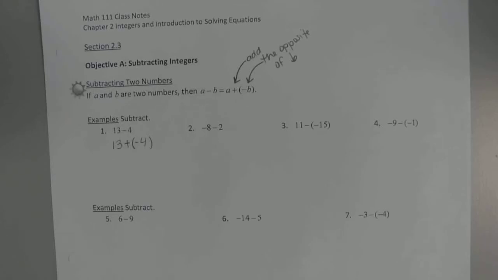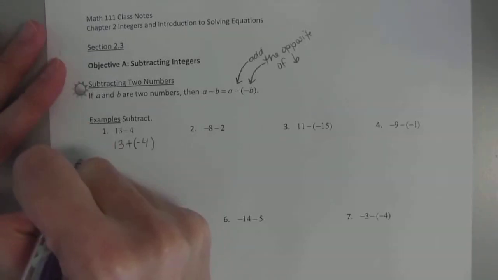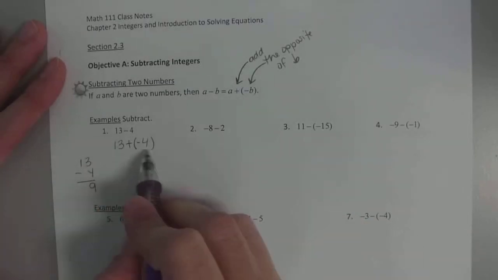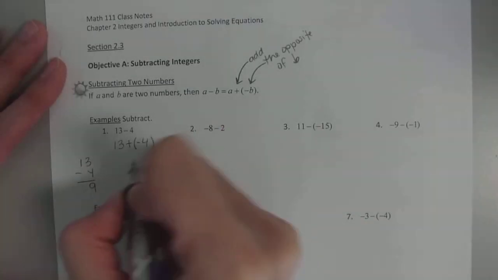You guys see what I did there? So the subtraction sign changed to plus the opposite of 4. And then at this point, we've changed it to an addition problem from Tuesday. How do you add numbers that have opposite signs? You do the subtraction, right? 13 minus 4 is 9. And which one's the bigger of the two? The 13, and it's positive.